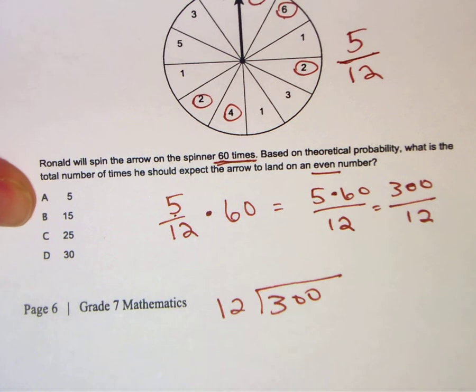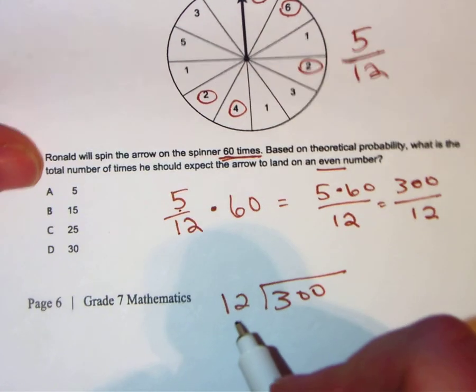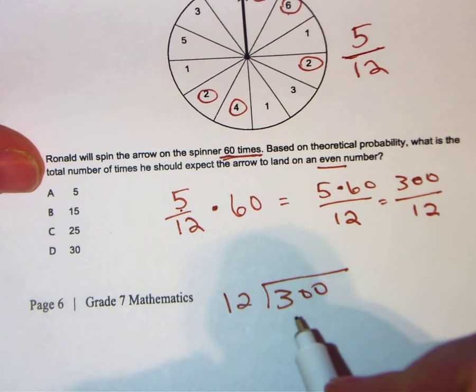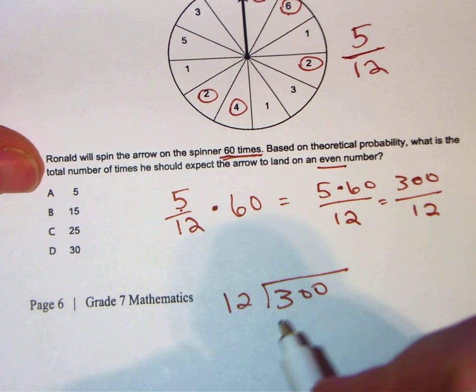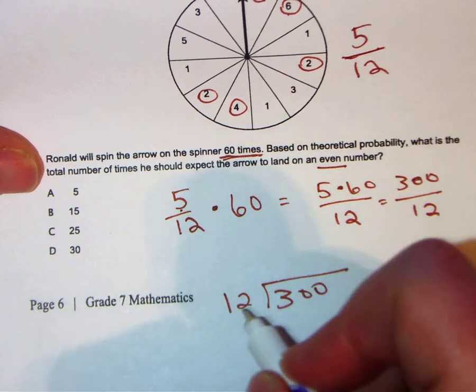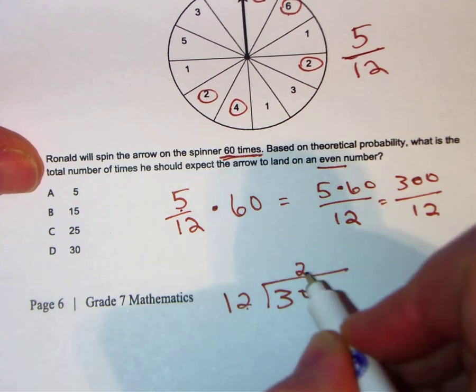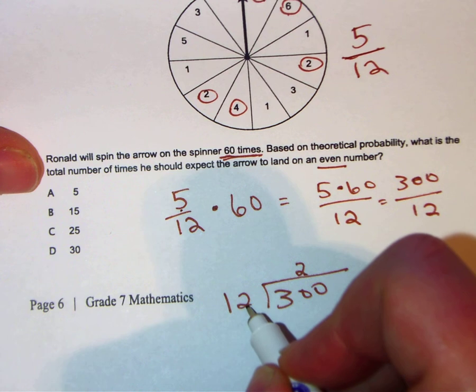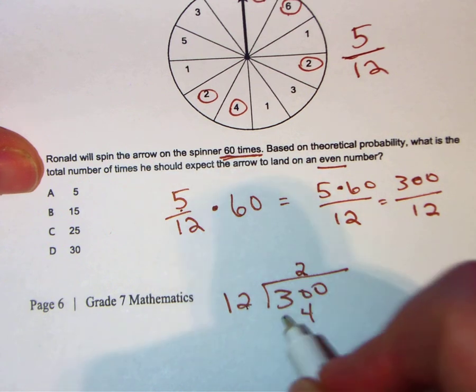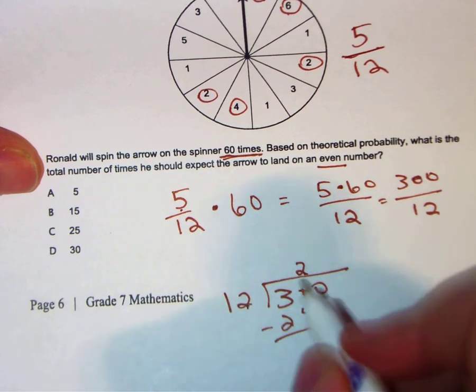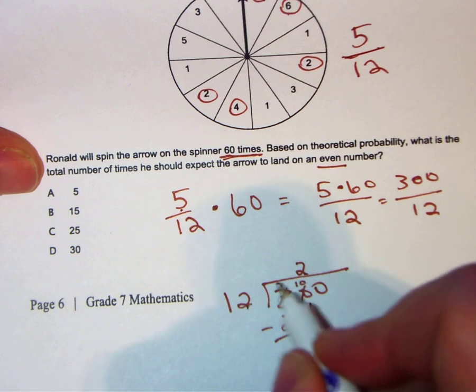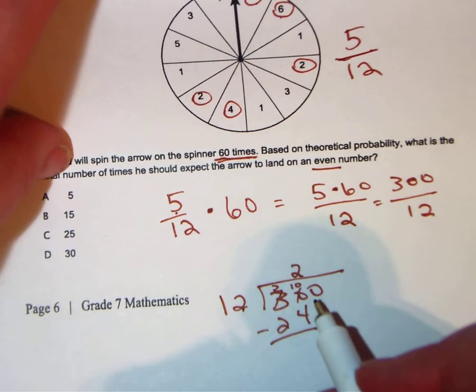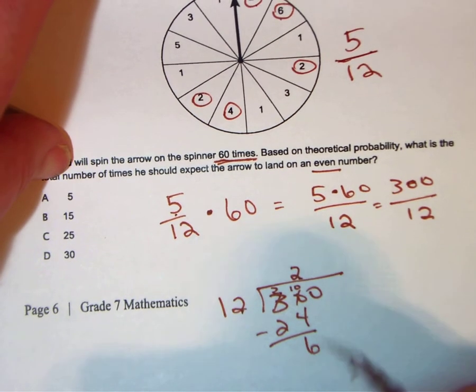Now I know that 12 goes into 30 2 times because 3 times would be 36. That's too much. So 12 goes into 30 2 times. 2 times 2 is 4. 2 times 1 is 2. I'm going to subtract, so I'm going to have to borrow there, borrow there. Okay, so 10 minus 4 is 6. 2 minus 2 is 0.